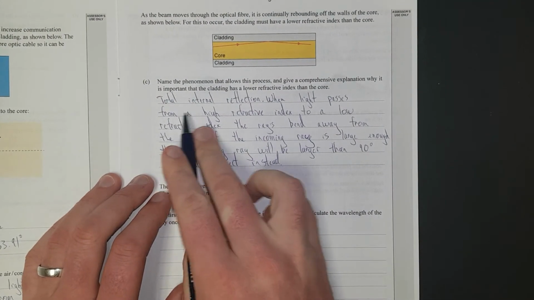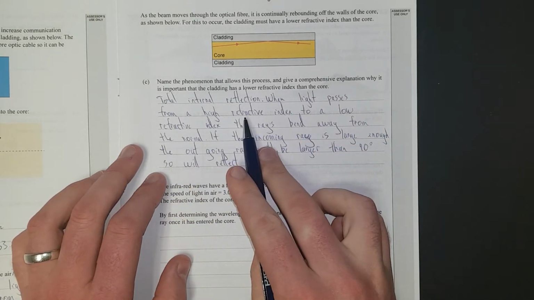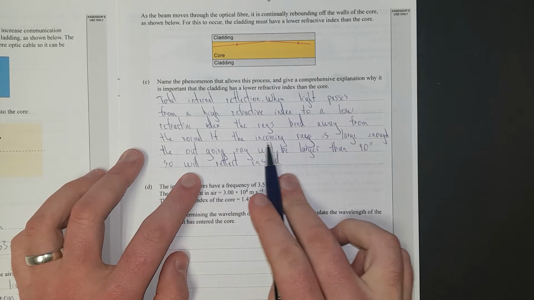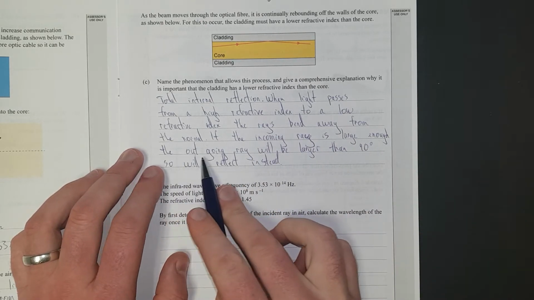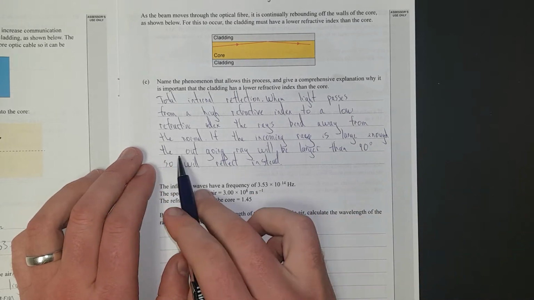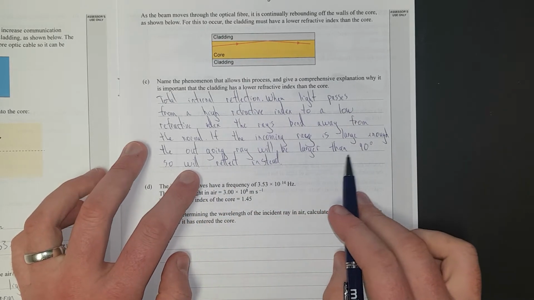Right, so I said it's total internal reflection. When light passes from a high refractive index to a low refractive index, the rays bend away from the normal. If the incoming ray is large enough, I should have said large enough, brackets, greater than the critical angle, the outgoing ray will be larger than 90 degrees.